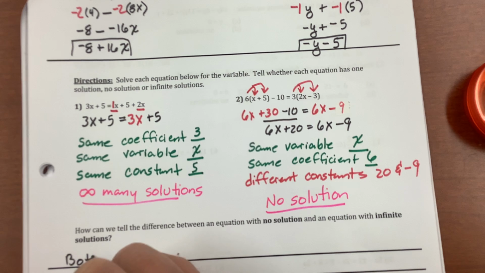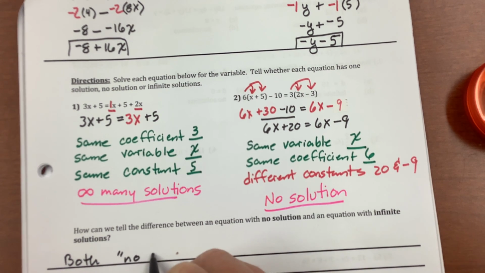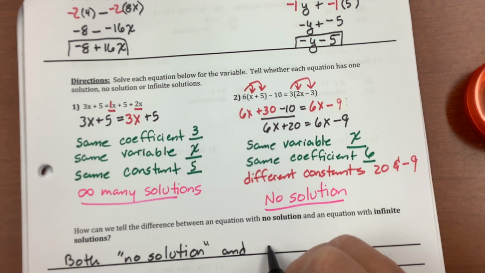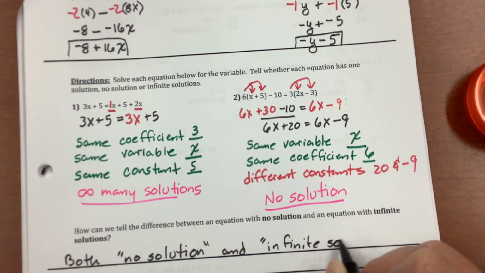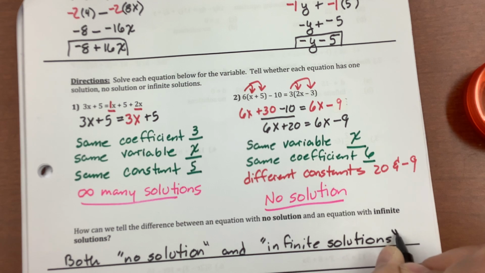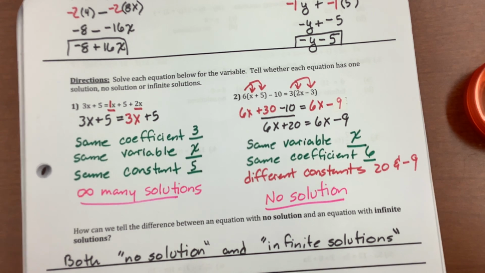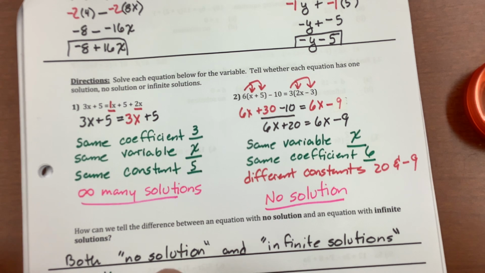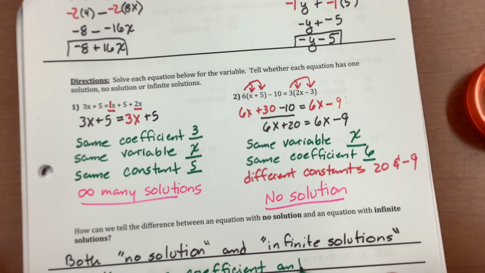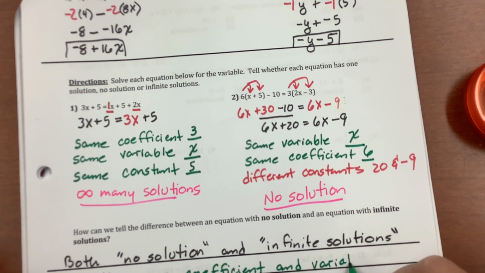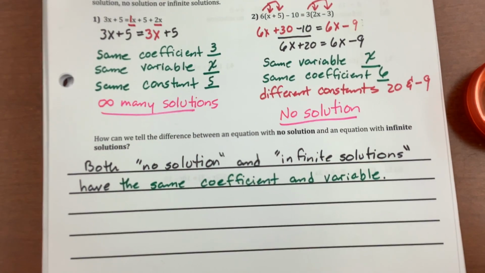Both no solution and infinite solutions have the same coefficient and the same variable.